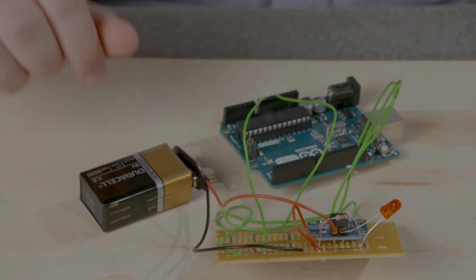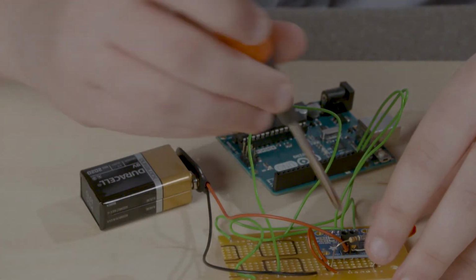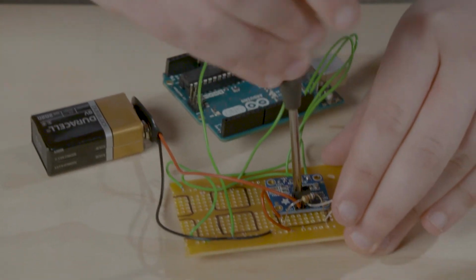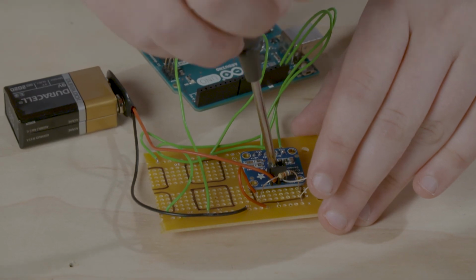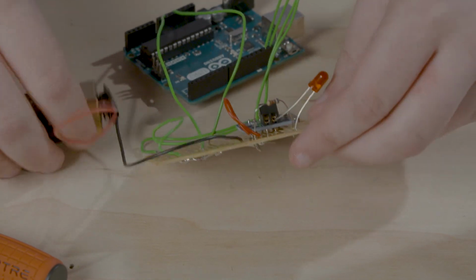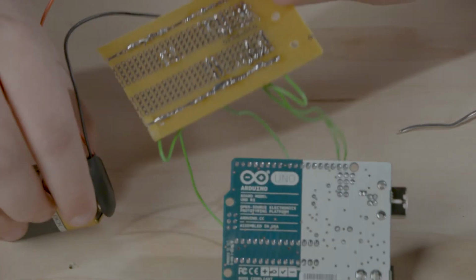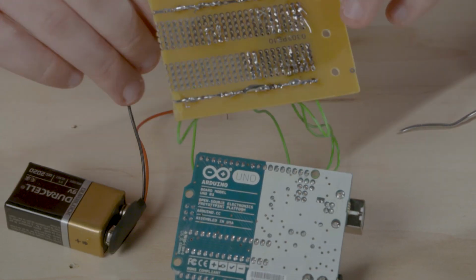Let's start by unscrewing the positive side out. There we go. Last but not least, let's remove the ground wire right here.